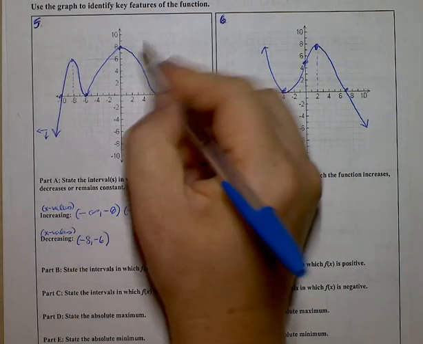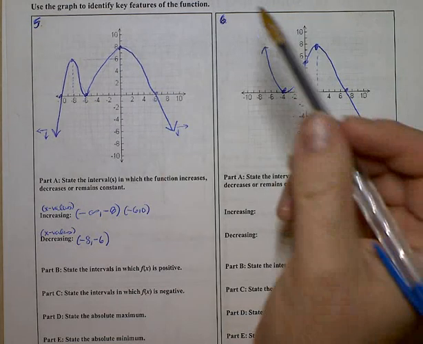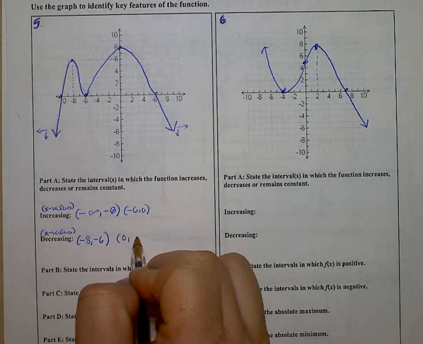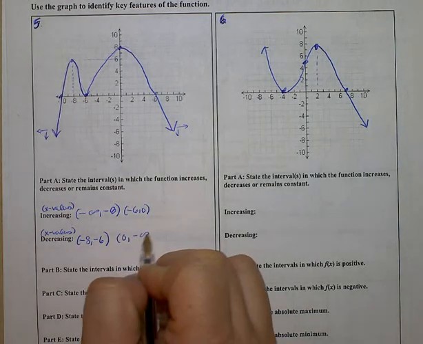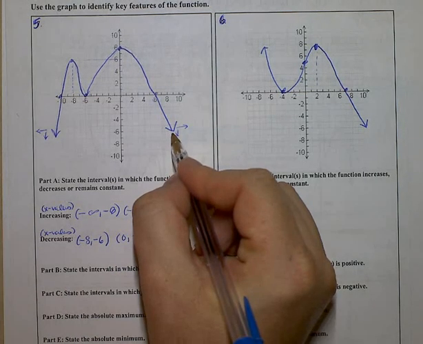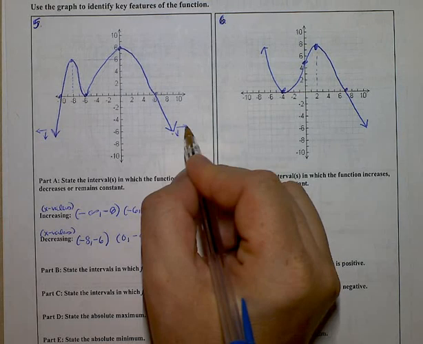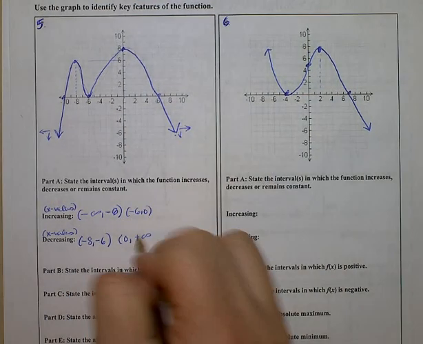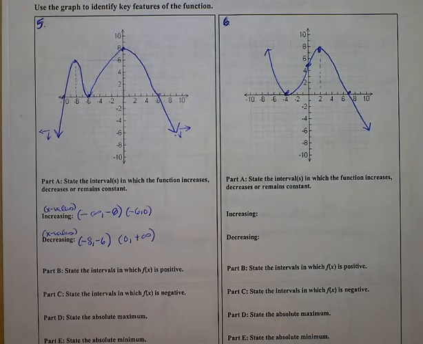And from 0, and this is where most students get this wrong. Most students say, okay, it's going to decrease from 0 to negative infinity because they see it going down. Remember, this is in terms of x values, and it's going to the right. Going to the right with no limit is actually positive infinity. So I have those two done.